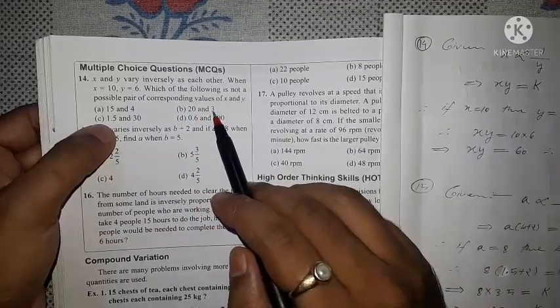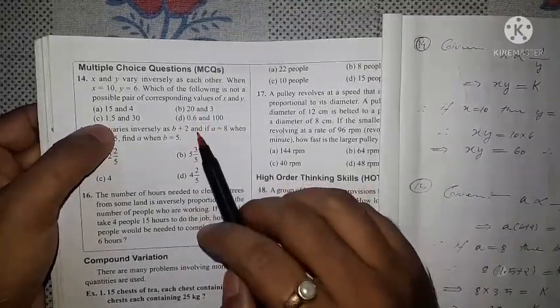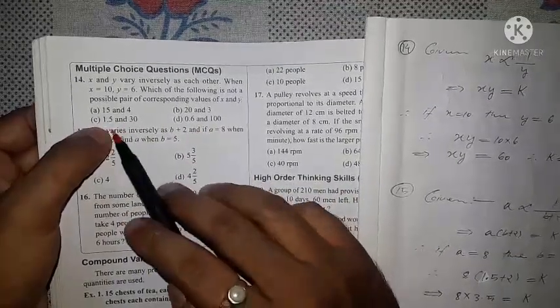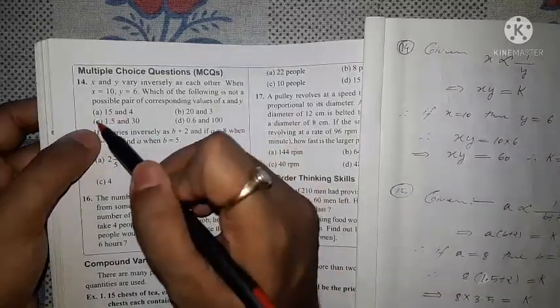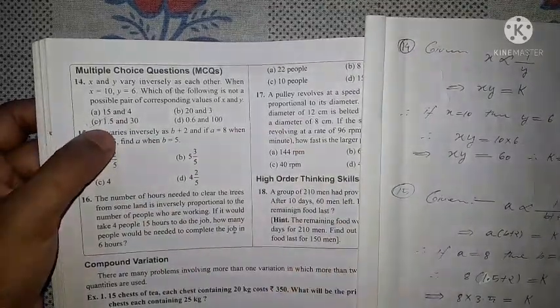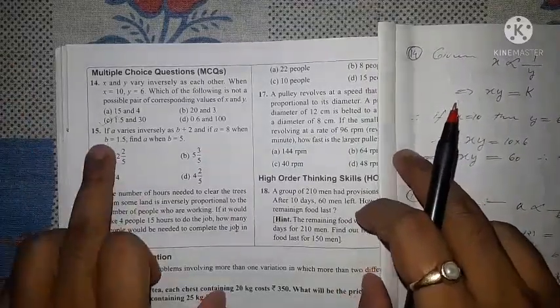20 into 3 is also 60. And similarly in option D also, if you multiply, you will get 60. But in option C, if you multiply these two, you will get 45. So this is different. Therefore this will be the correct option. So let's move to question number 15.